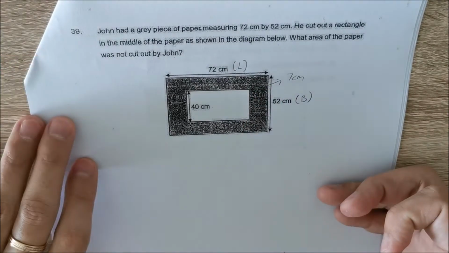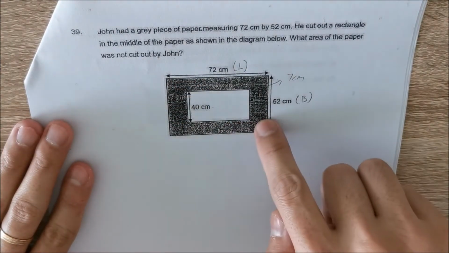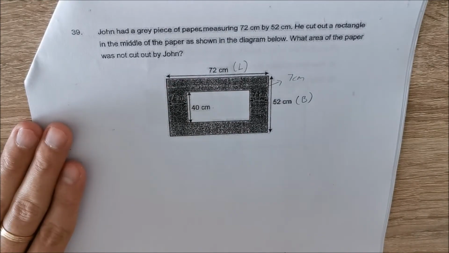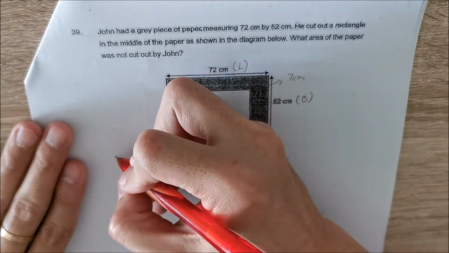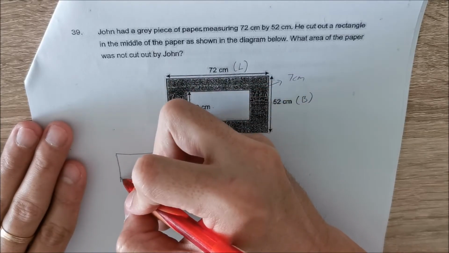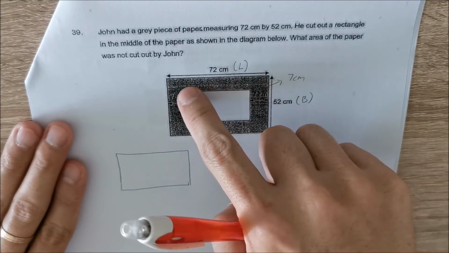Okay, so what we can do, guys, first of all, we need to find out what is the area of this shaded. So the heuristic or the method to do so is that you just imagine you want to cut out something like this. So of course you have to start off with a big rectangle, and then you have to cut out the small rectangle in the middle, right?